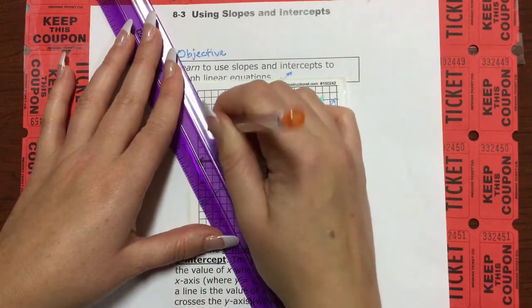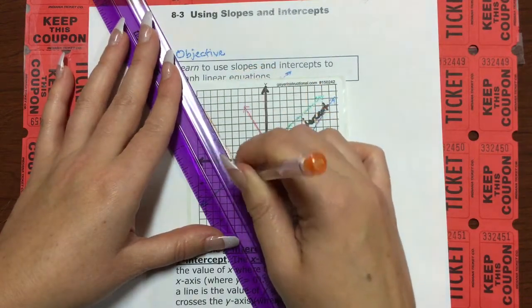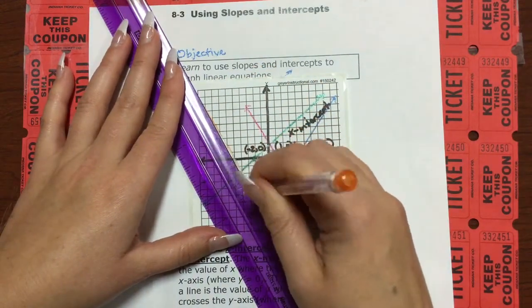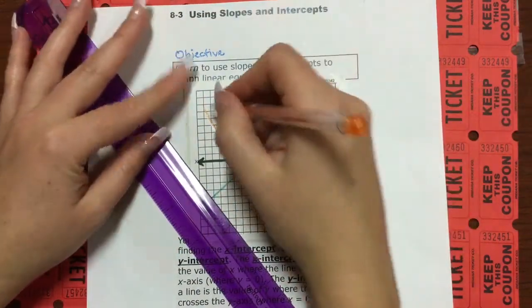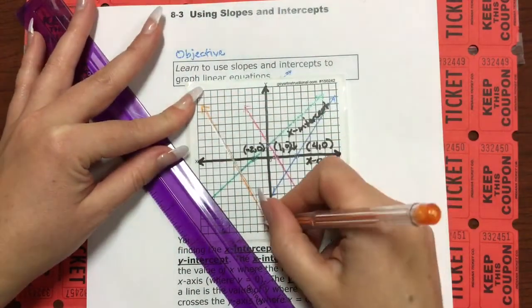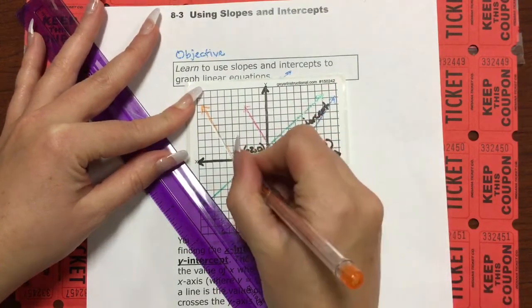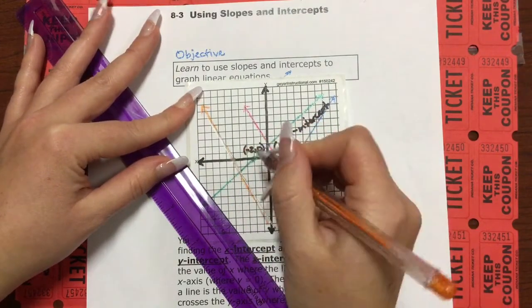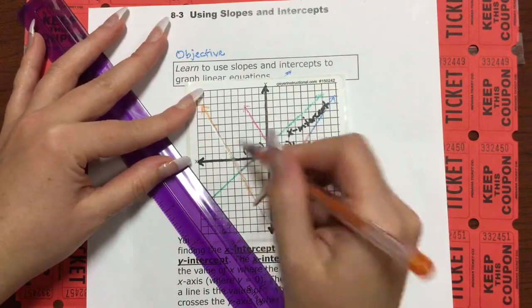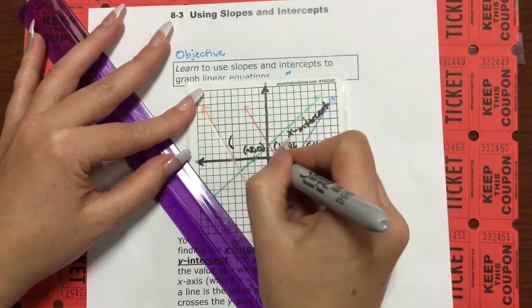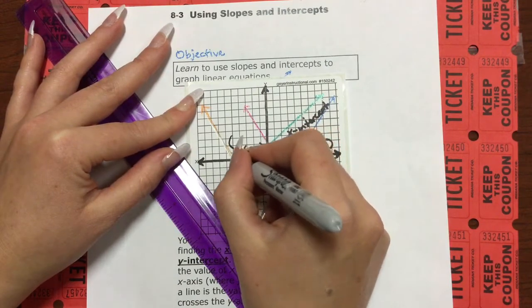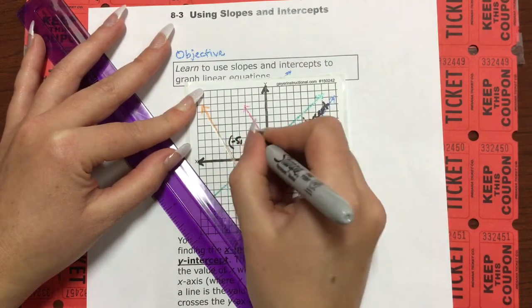Okay, there we go. That is a platinum orange line. And what do we see the x-intercept is for this one, where it intersects the x-axis? That is -5, 0.